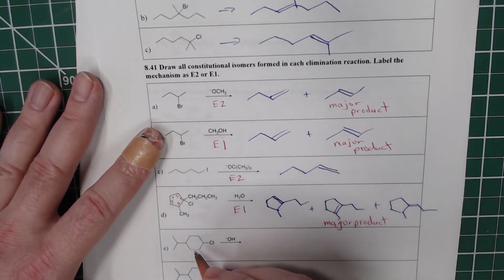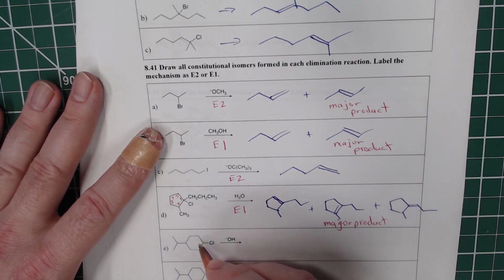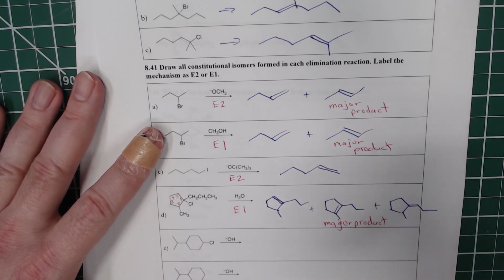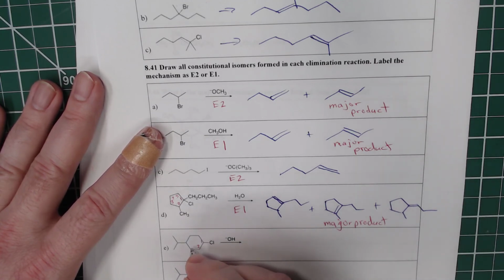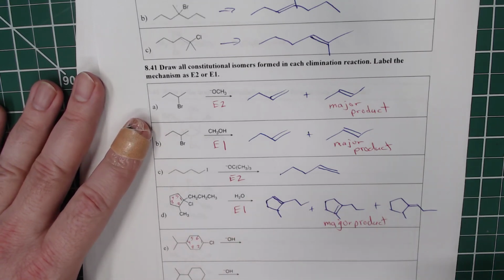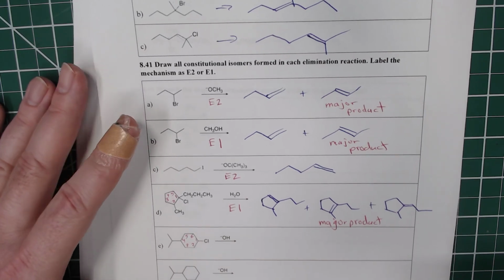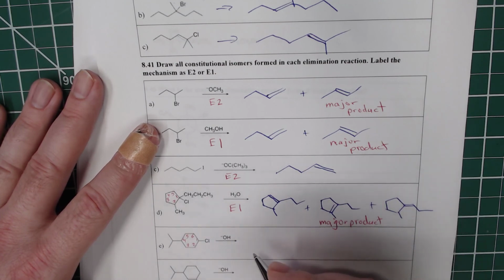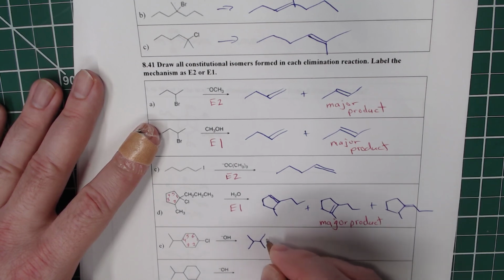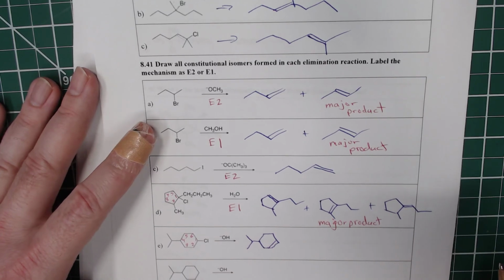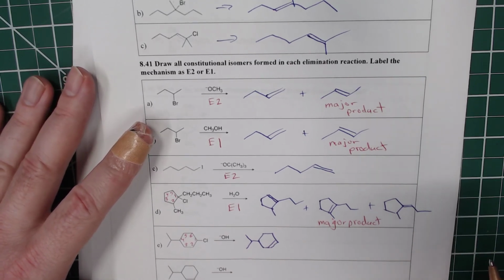All right, on this one, our 2 beta carbons are identical. So if we eliminate here or we eliminate there, we're going to get the same product. All right, so it doesn't matter. 1, 2, 3, 4, 5, 6. Carbon 2 and carbon 6 are identical. So like I said, it doesn't really matter whether we do 1, 2 or 1, 6. So if we eliminate there, we'll end up getting that, and that will be our only product.